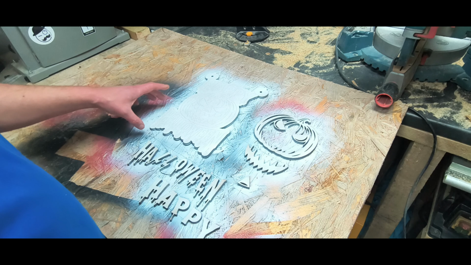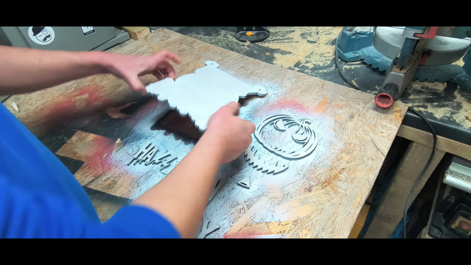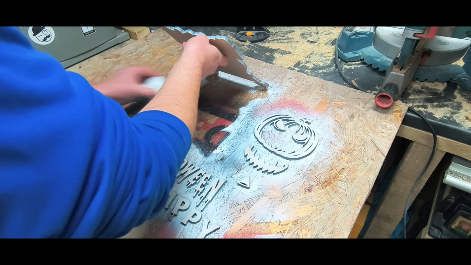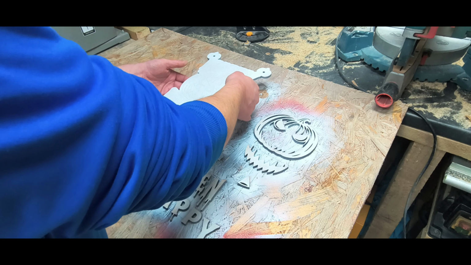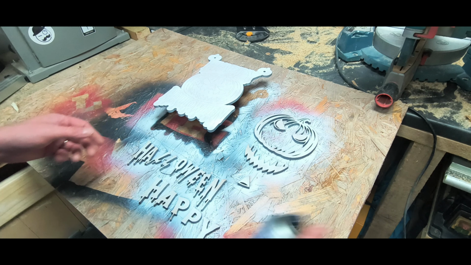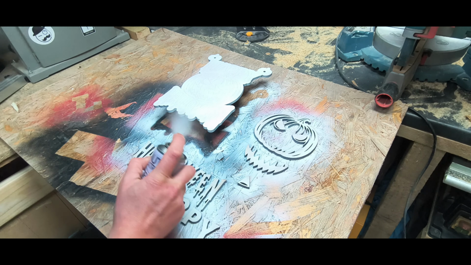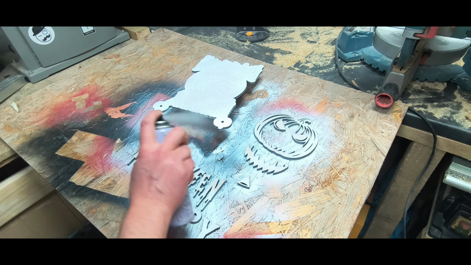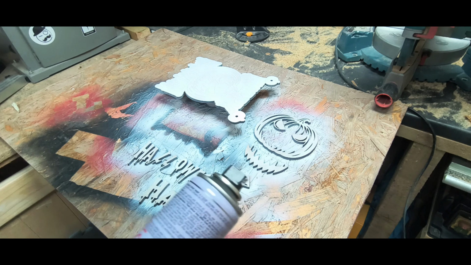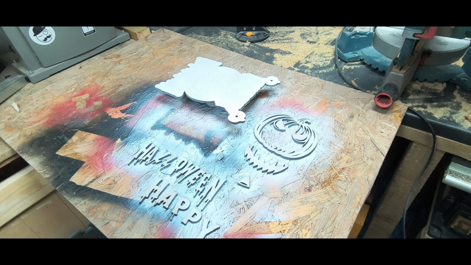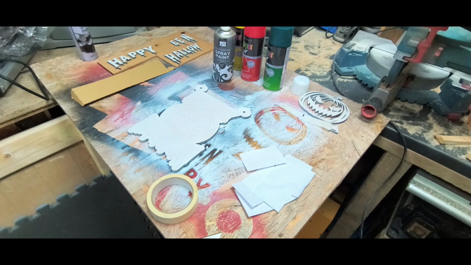Because this one's going yellow, I'm going to raise it up slightly and try and get all the edges a bit better on this bit. So we'll let it sit and dry and then come back out and give it some colour.